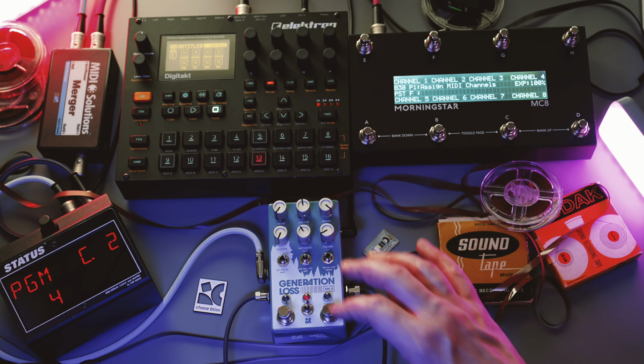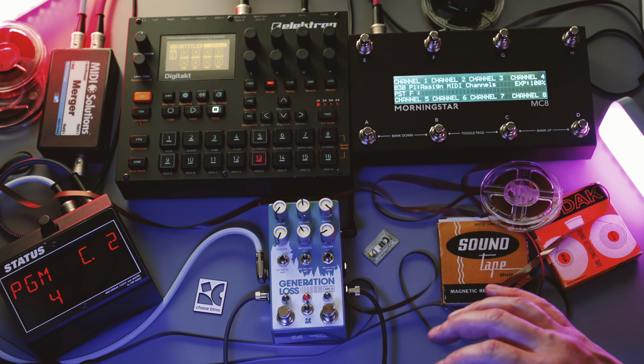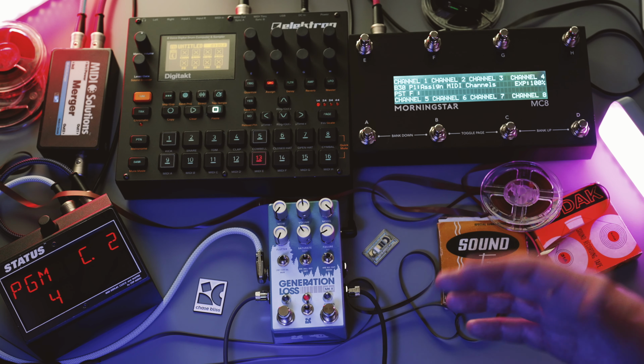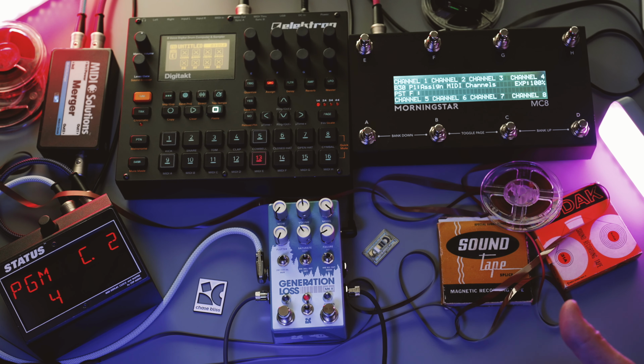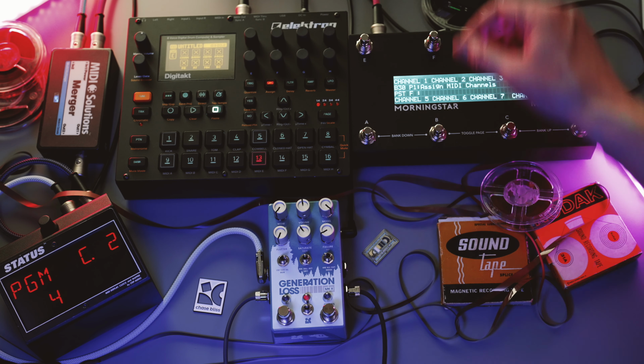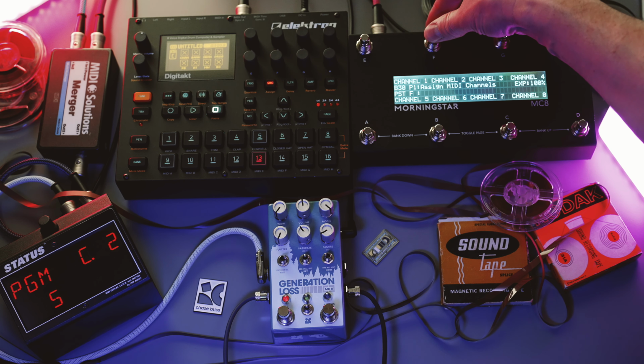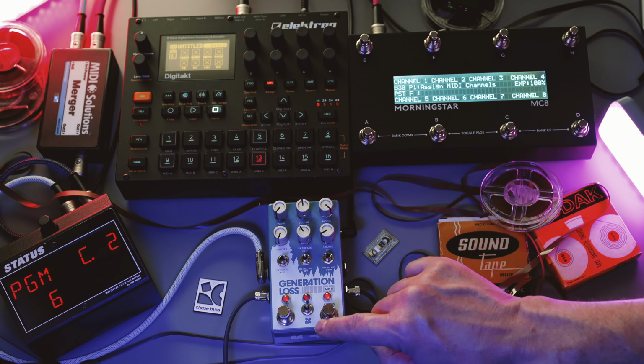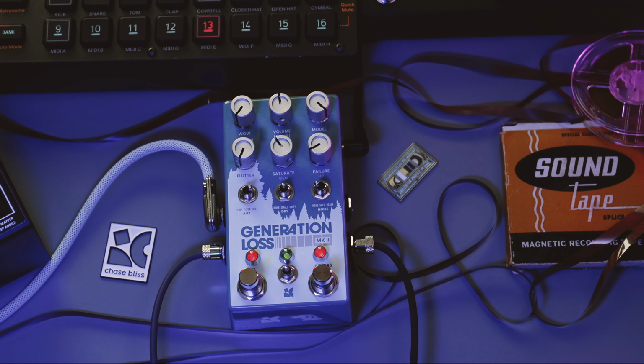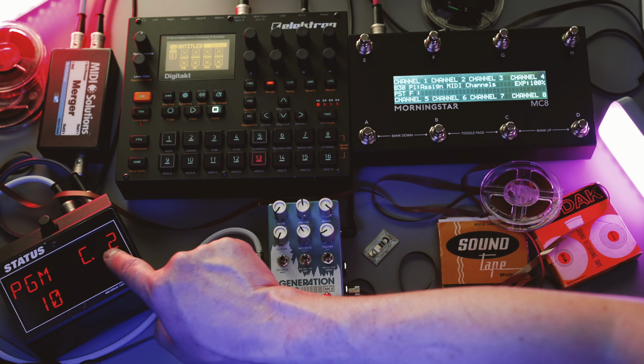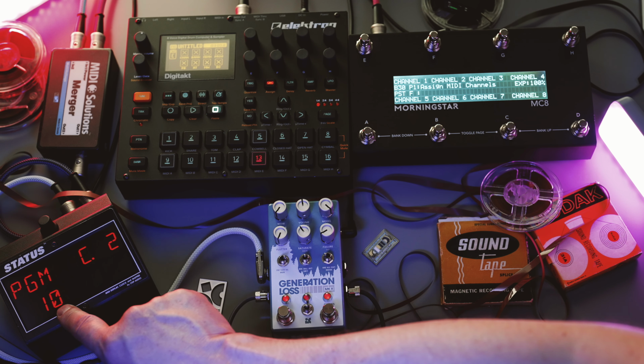So let's say you just got your Generation Loss and you've used it in a situation like this with other Chase Bliss pedals, or maybe this is your first Chase Bliss pedal and you're just trying to integrate it into your MIDI setup. So you pop it in, get it all connected, everything's working fine. We have program changes affecting the Generation Loss, and you can see it over here. So this is telling us channel 2 and it's program change 10.